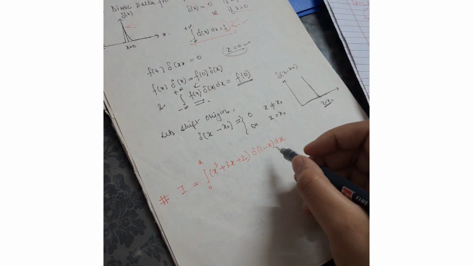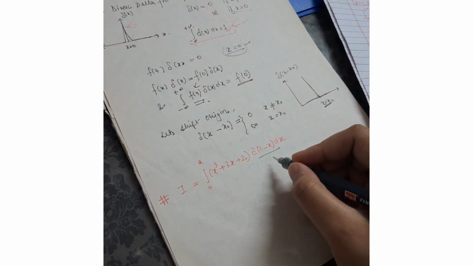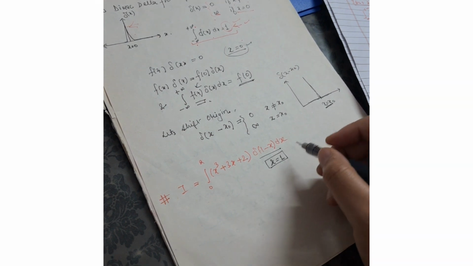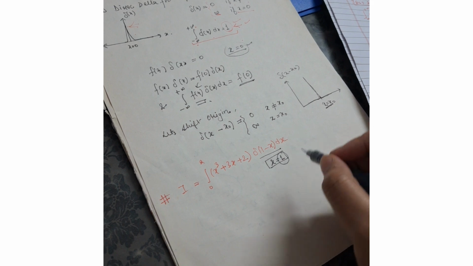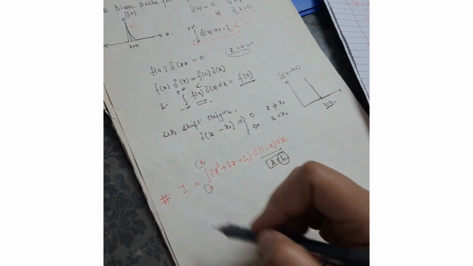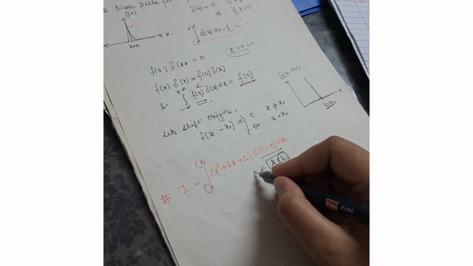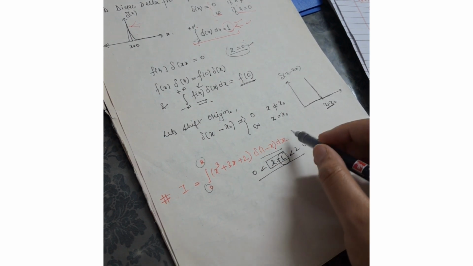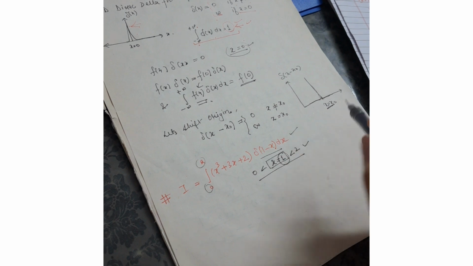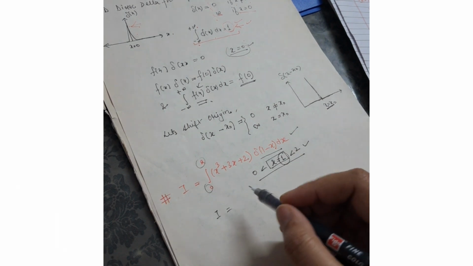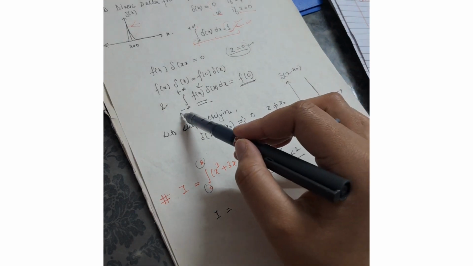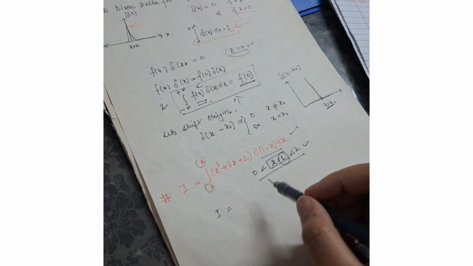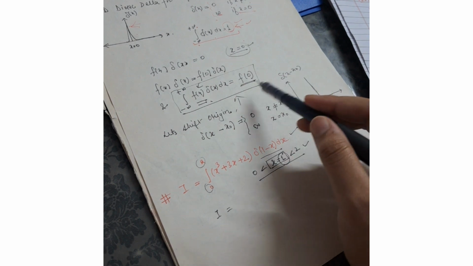In this example we can see the function gives the value for x equals 1. Also, we need to check whether this point lies within the limits. So x equals 1 lies between 0 and 2, so we will get a certain value for this integration. Now we can use this formula and directly substitute the value into the function.